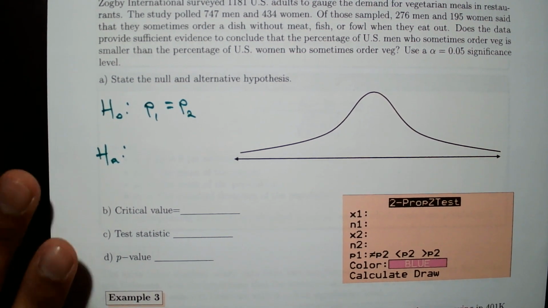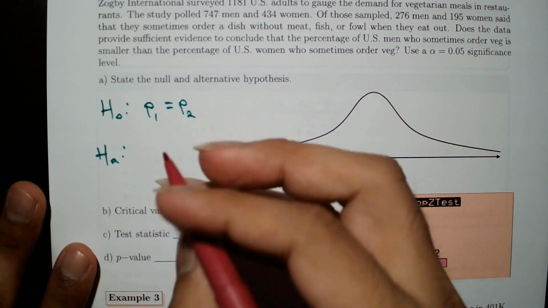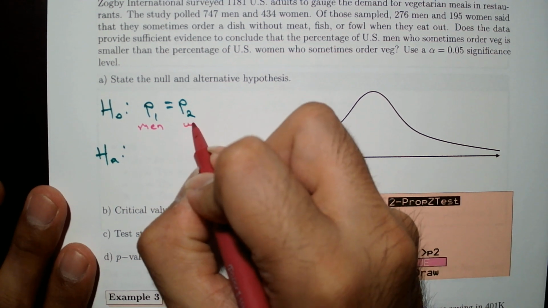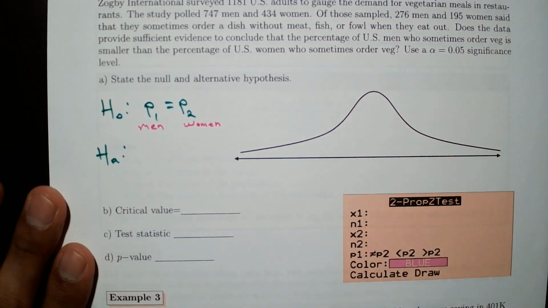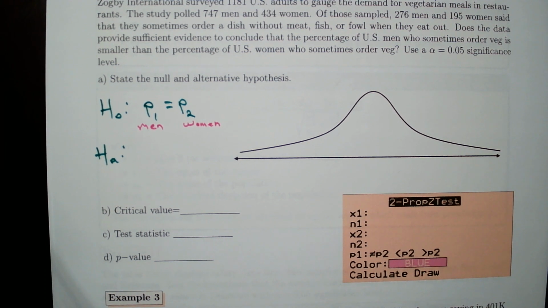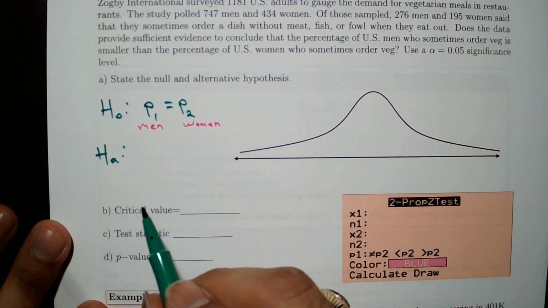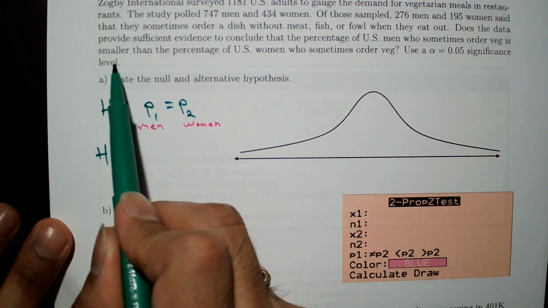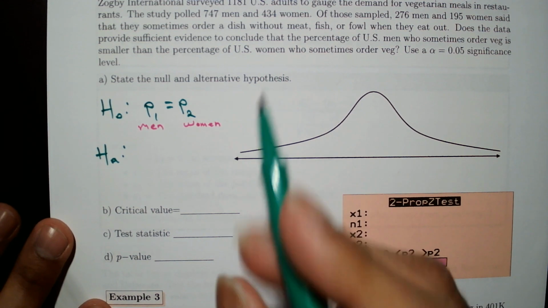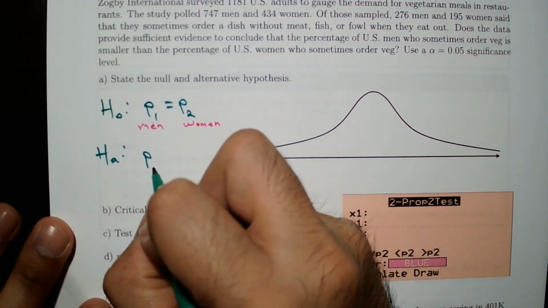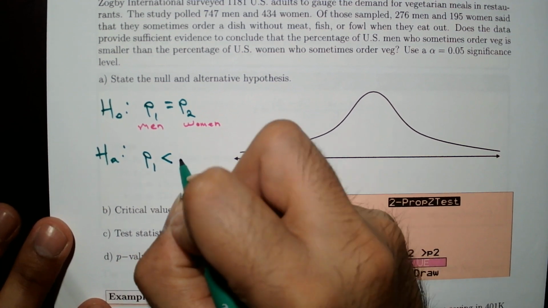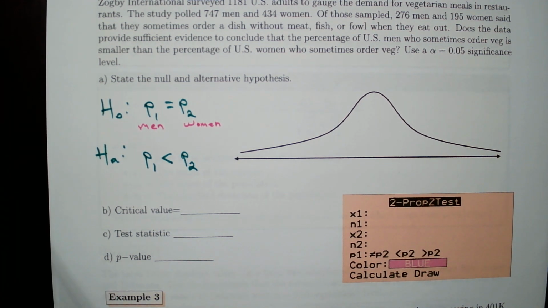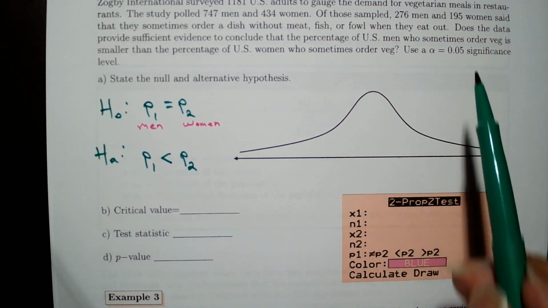This one is for men and this is for women. The question is, do we have a lesser amount of men ordering a vegetarian dish at a restaurant? Well, let's find out. We're going to do this at a 0.05 significance.